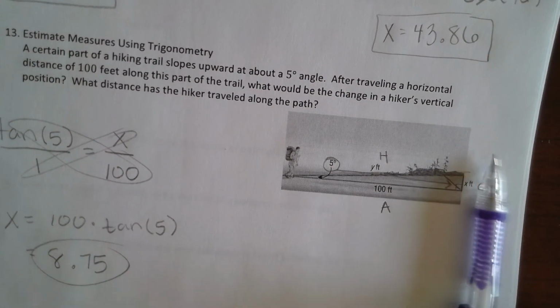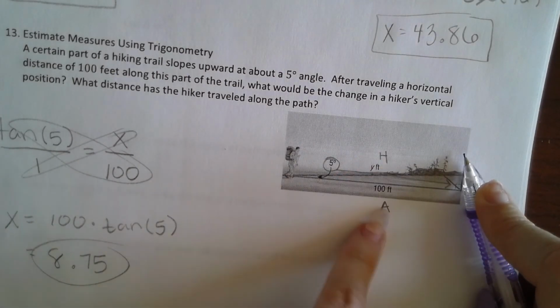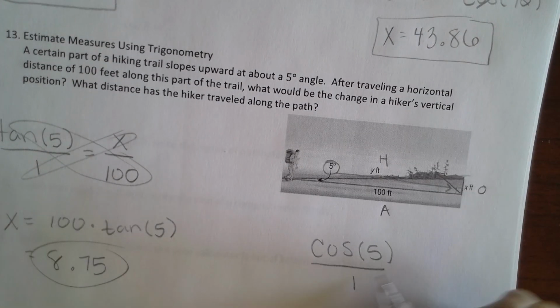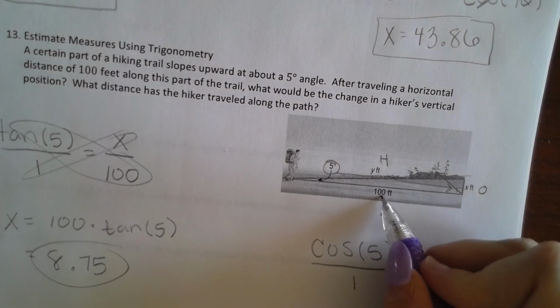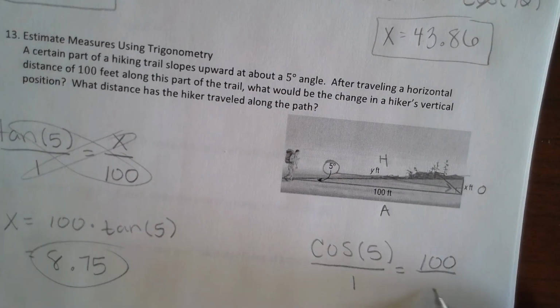Okay, now if we want to solve for y, same thing. I don't want to use x, so I'm going to cover up x here. So if x is covered up, we have A and H, which means we're using cosine. So cosine of the angle over 1 equals adjacent, which is 100, over hypotenuse, which is y. Now cross multiply.